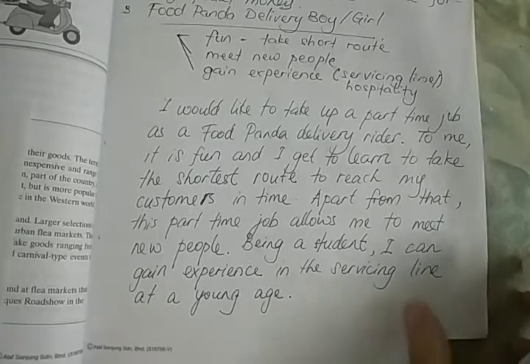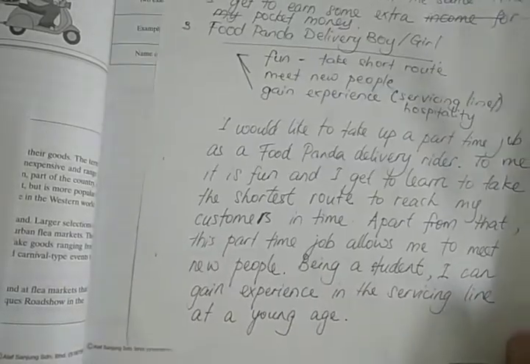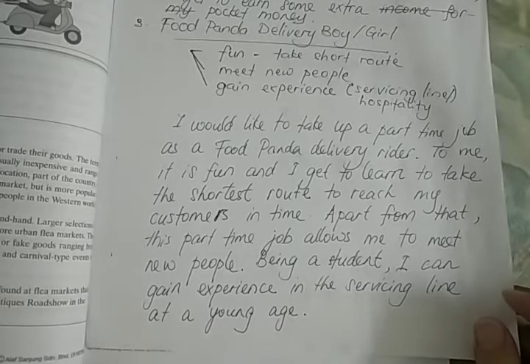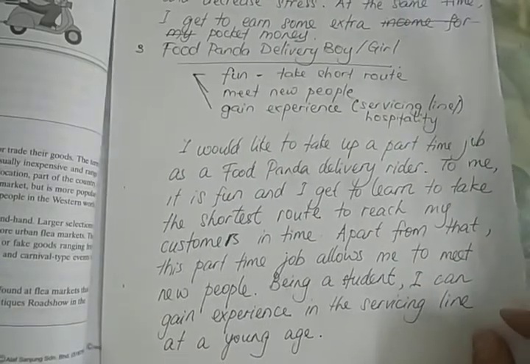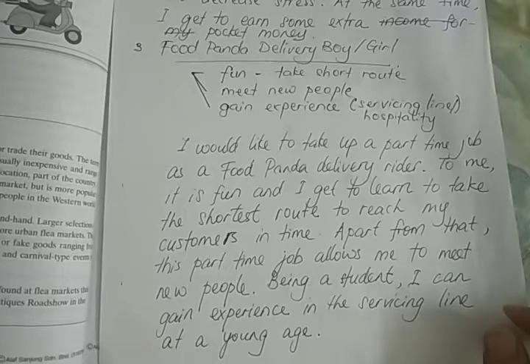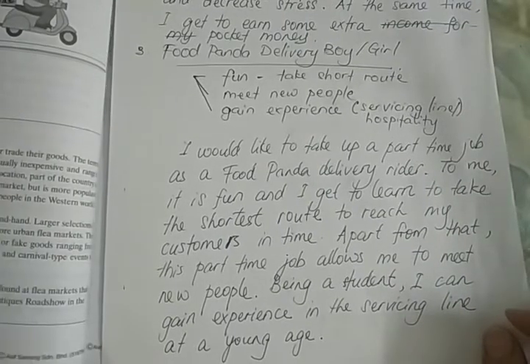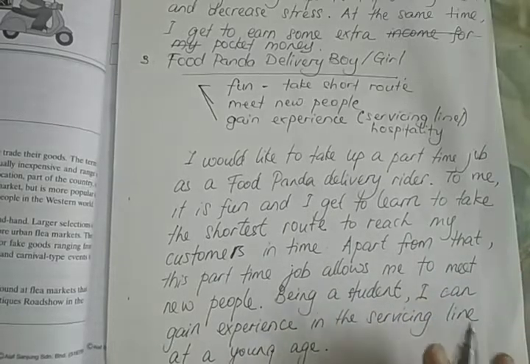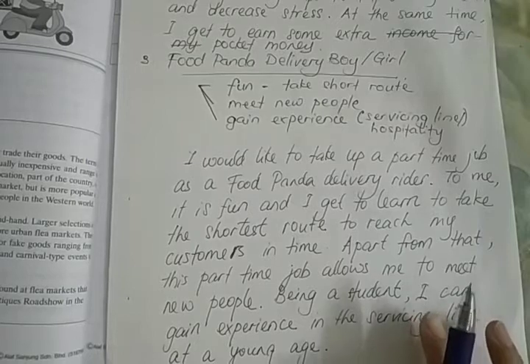Alright, that's the exercise for page 40, and you are to do this in E2. You are supposed to do this in E2. This part, only this part, page 40, about part-time jobs. Do this in E2.